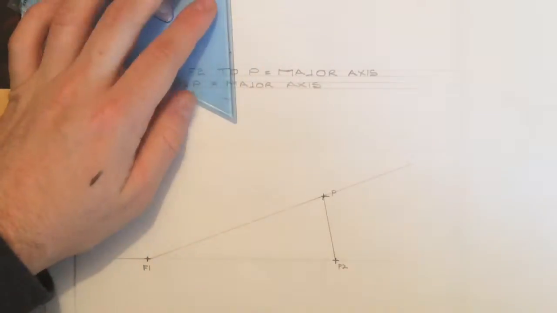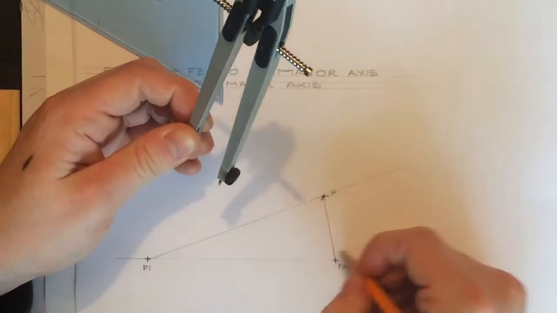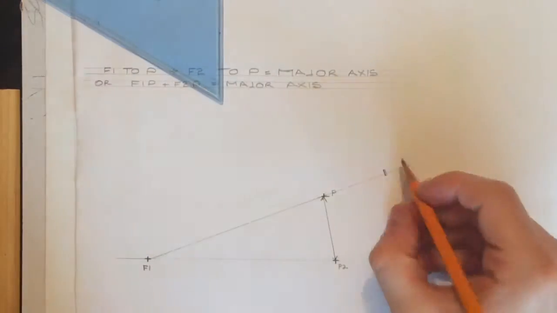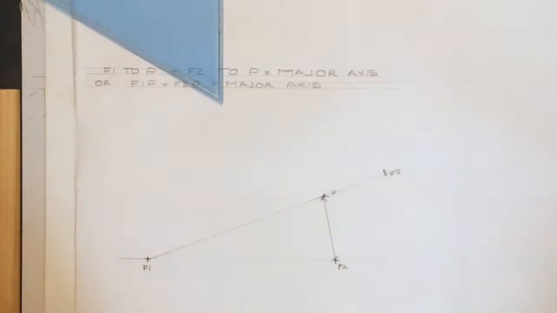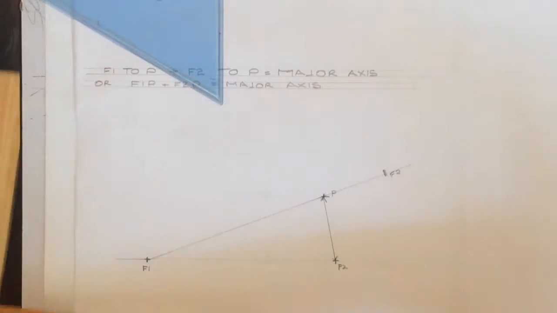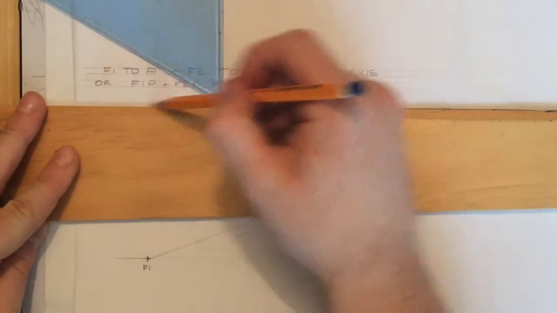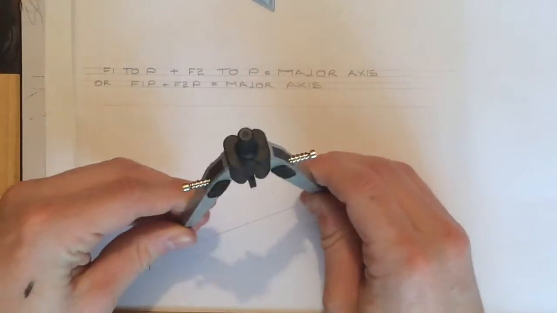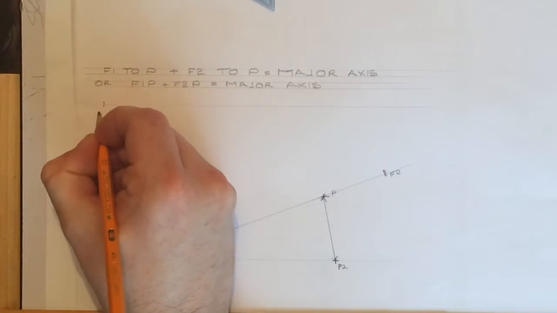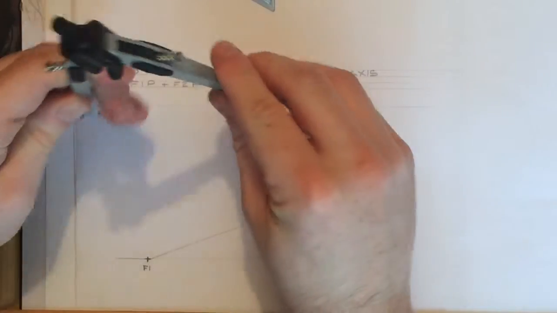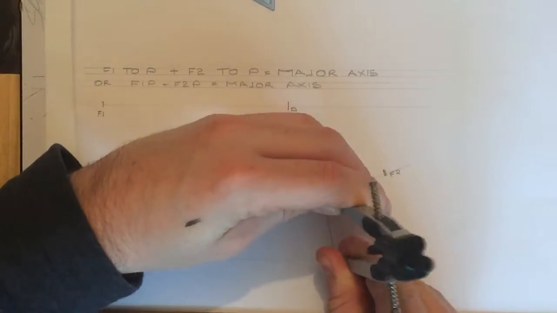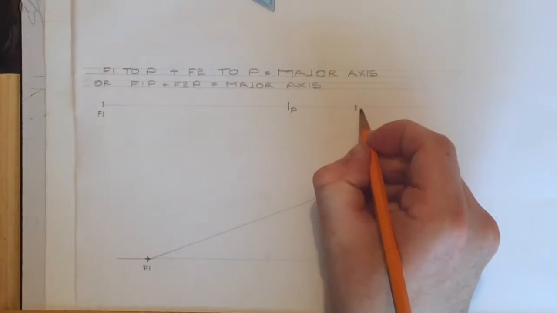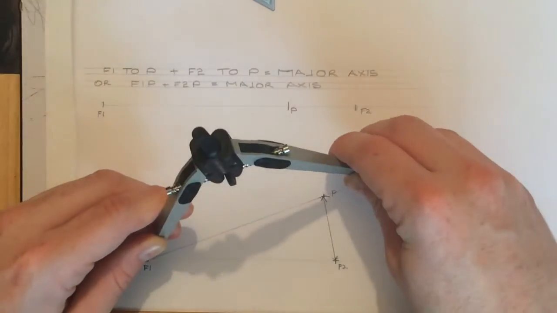If I extend f1 through P and add on the distance from P to f2, this new line now represents the length of my major axis. Alternatively, I could just draw a straight line anywhere, identify any position for f1, take the distance from f1 to P, step it out, label it f1P, take the distance from P to f2, step it out. This also equals the length of my major axis.